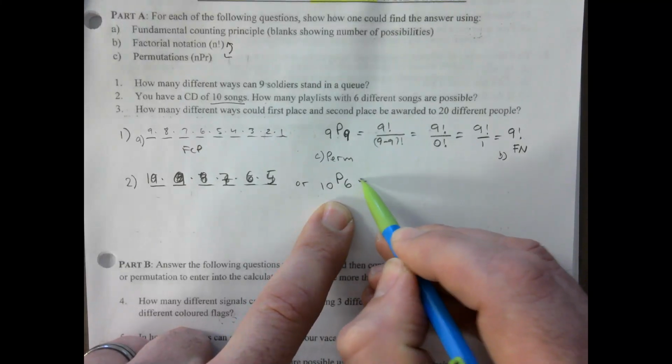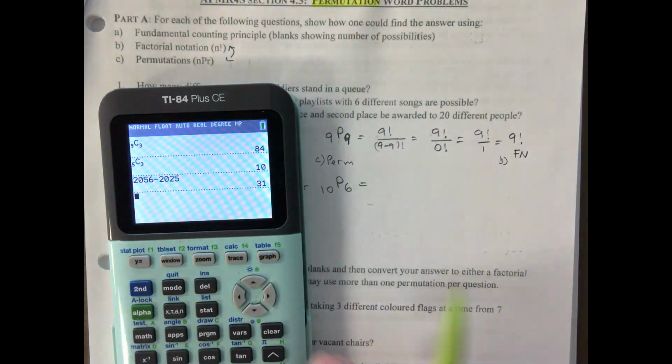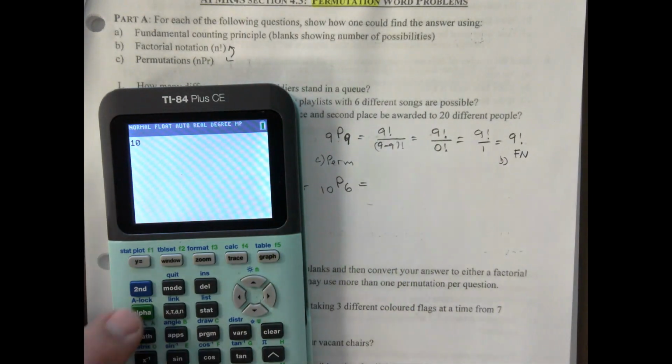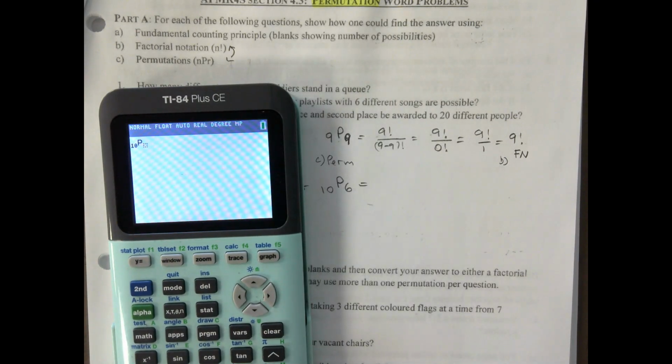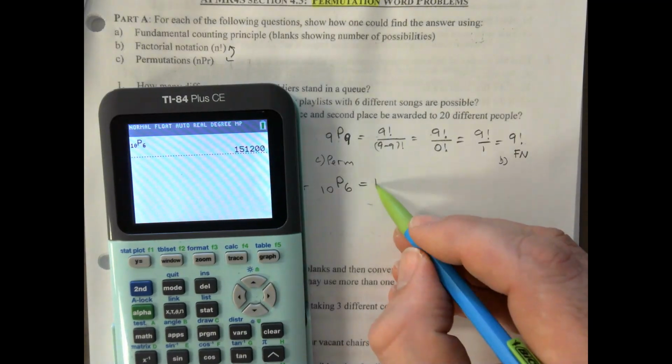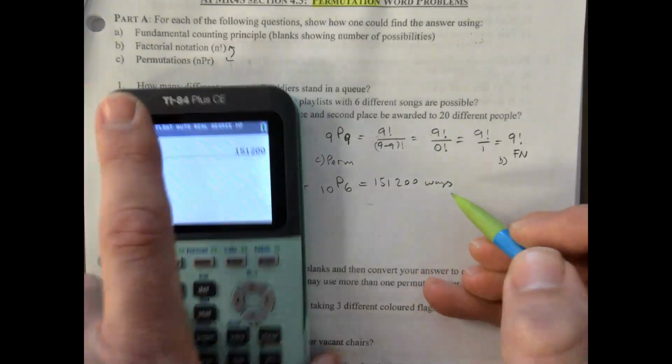Okay, so normally I would just ask you to do that if you prefer to write it in that way. And remember, it's alpha window 7. Press option 7. So 10 pick 6. 151,200 ways. Okay.